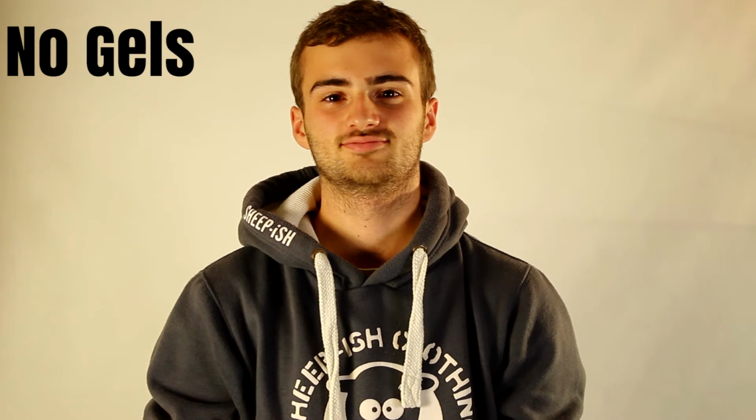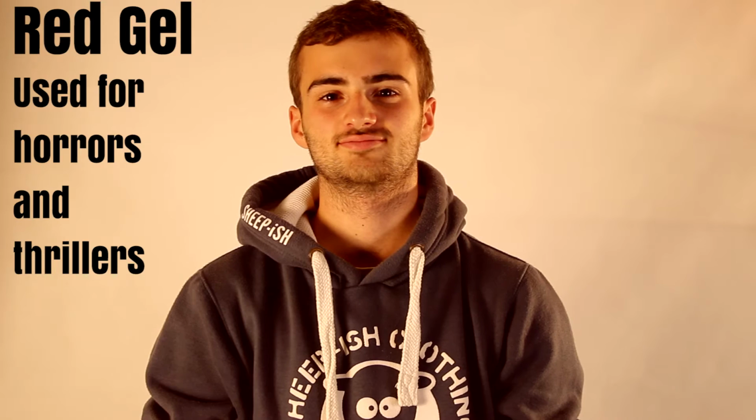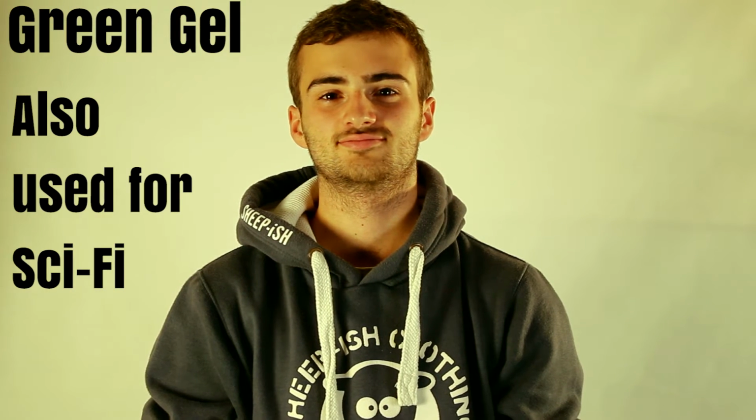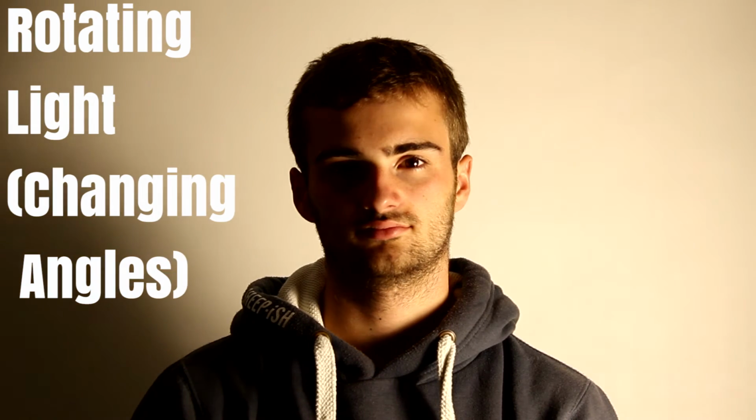Here you can see the application for gels. Gels can often be used to change the colour temperature of a light. There are 2 different colour temperatures, cool and warm. And then you can use a combination of gels to change the light anywhere between the 2. Here we've rotated the light around the subject's head to show what the shadows do when you change the angle of the lighting.